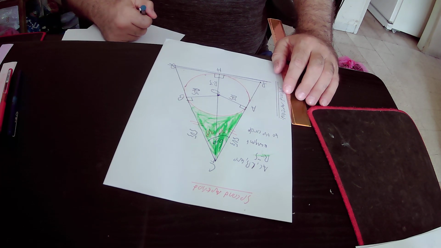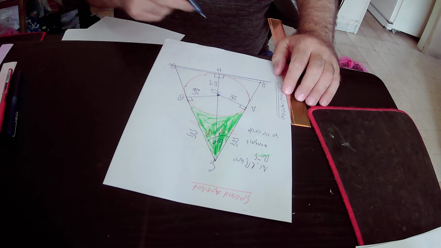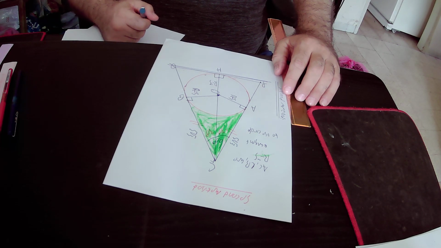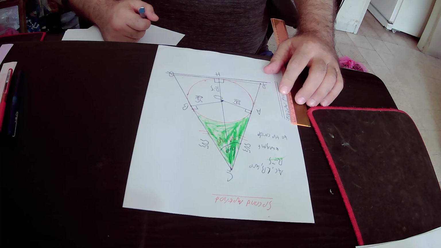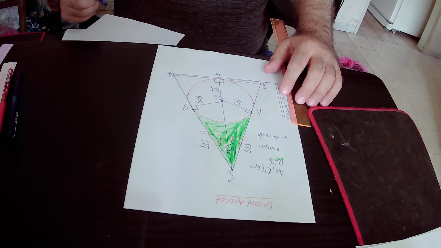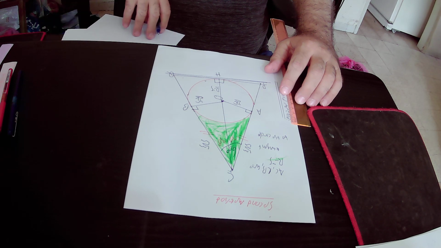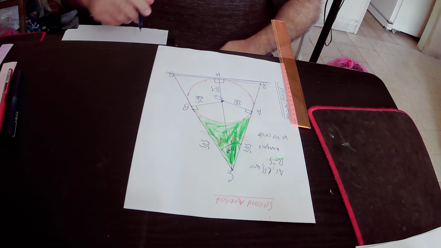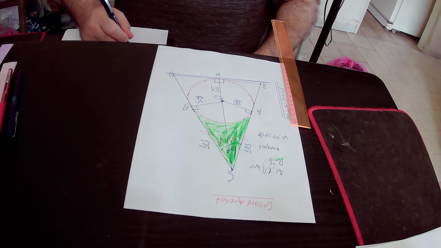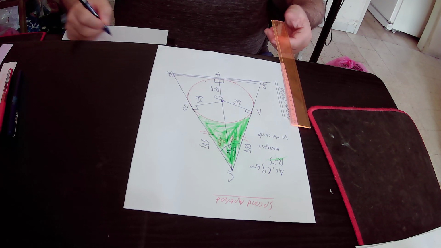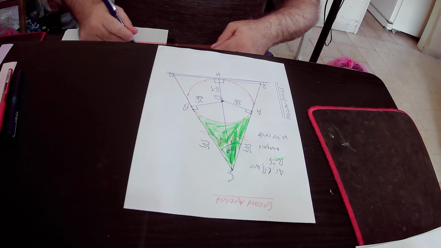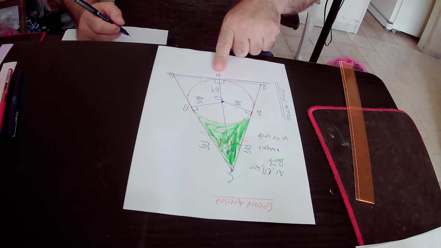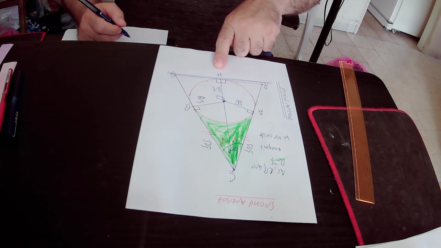Okay, so here we have the big triangle, triangle CPQ. We will focus on the right triangle, triangle CHQ. Triangle CHQ is a right triangle because angle CHQ equals 90 degrees.